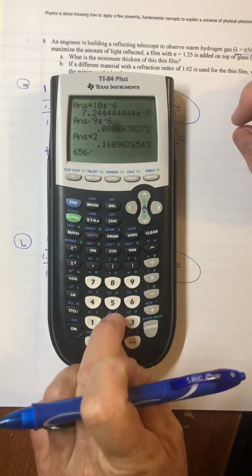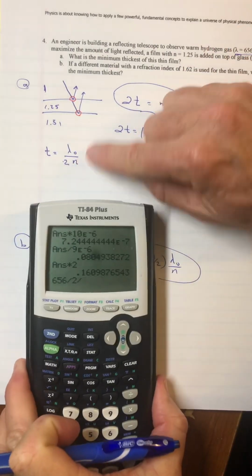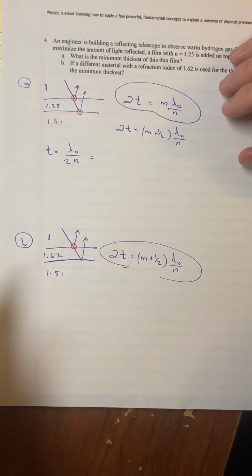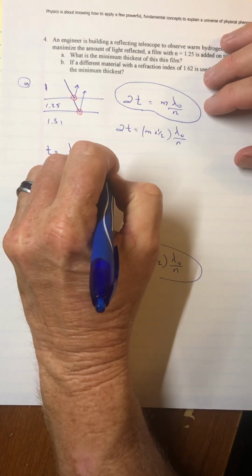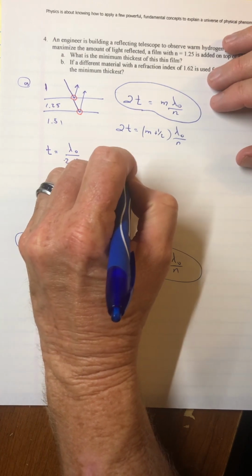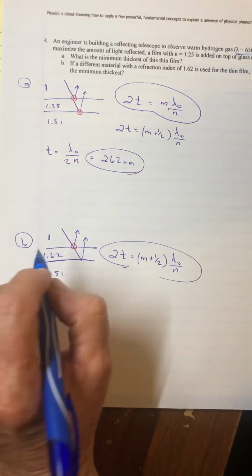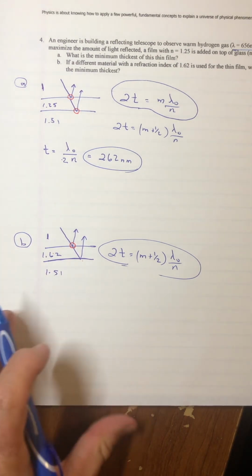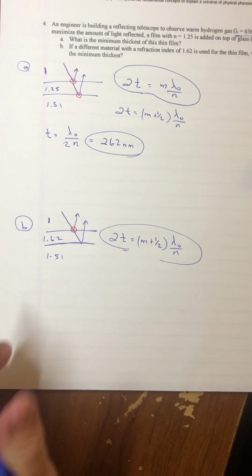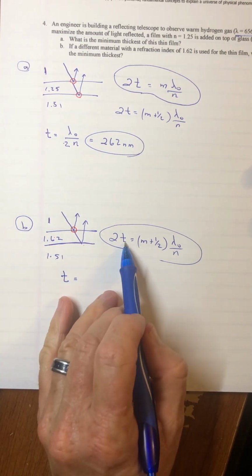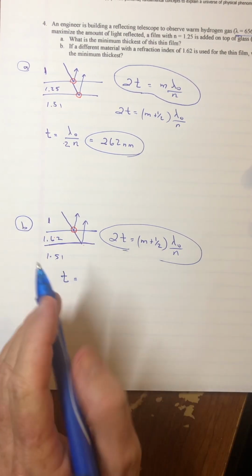Then I will divide it by 2, and I will divide it by the 1.25. So we would want to build a thin film that is 262 nanometers thick. Whereas in part B, we would have a thickness of, and now you can see where it switches.